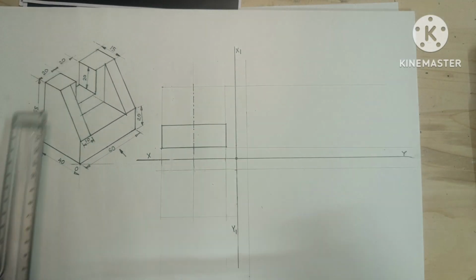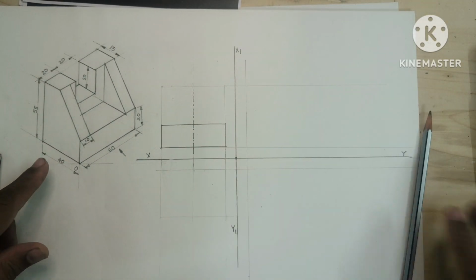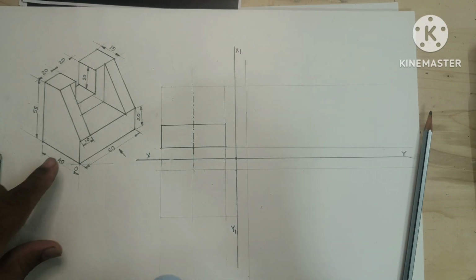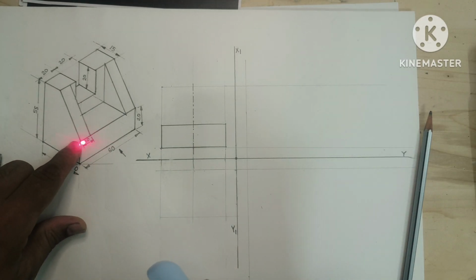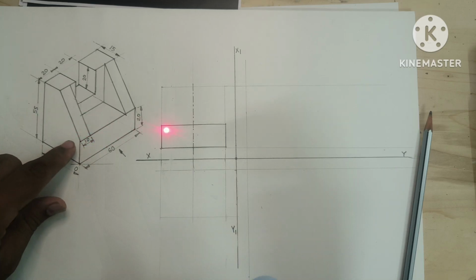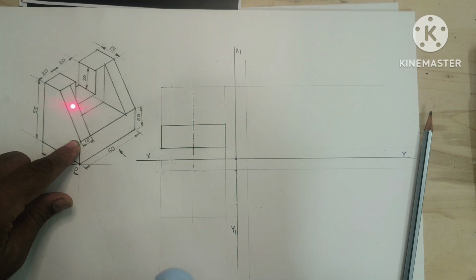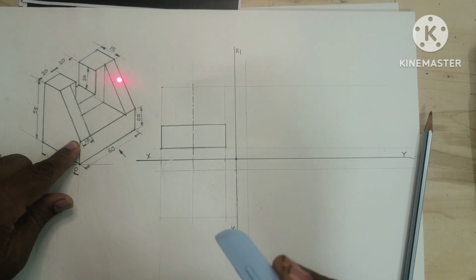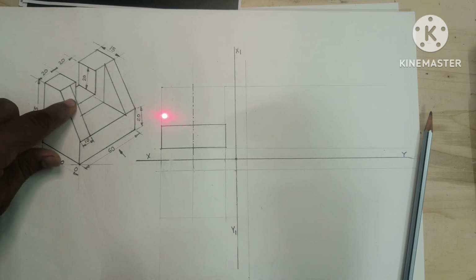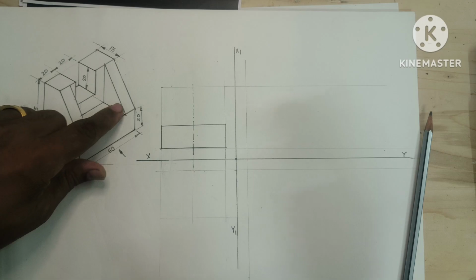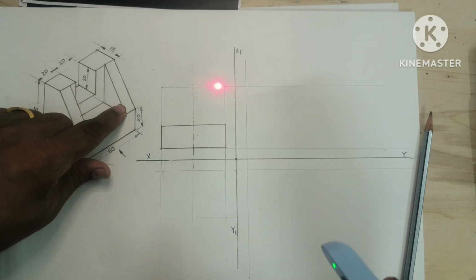Okay, then we have to see this 10 millimeter distance and 10 millimeter distance from this point. From this point I will take 10 millimeter to the right side, and from this one 10 millimeter to the left side, and then I will mention this portion and this portion. I will mention this portion here and this portion here.